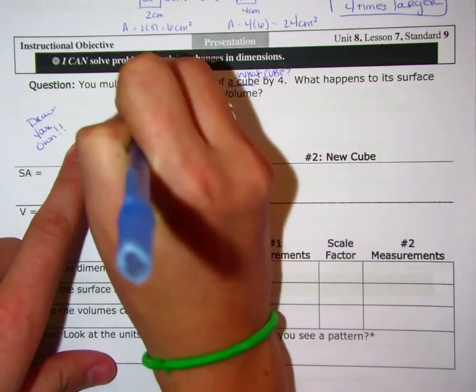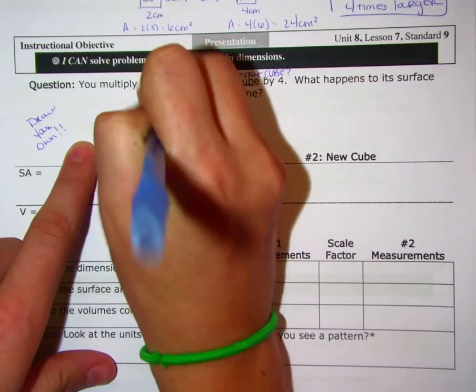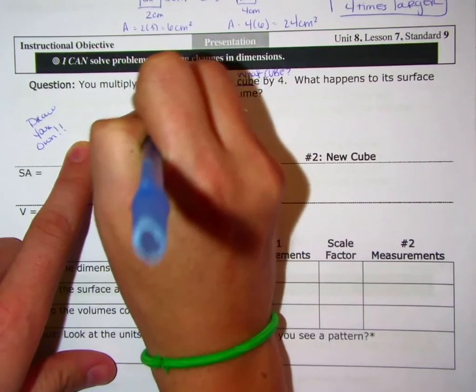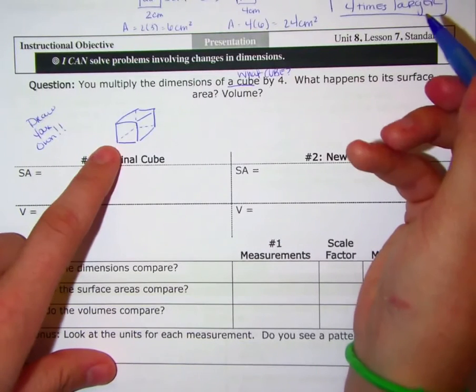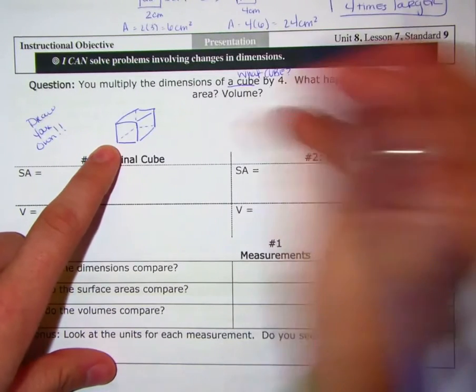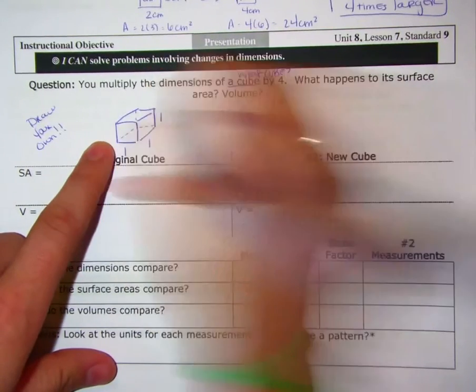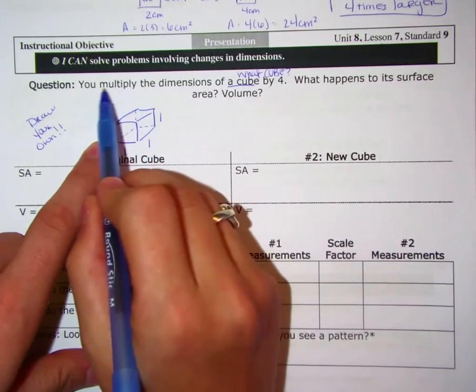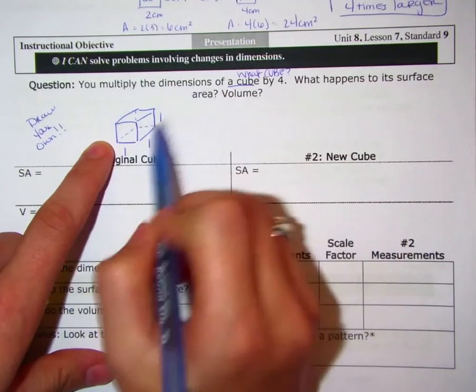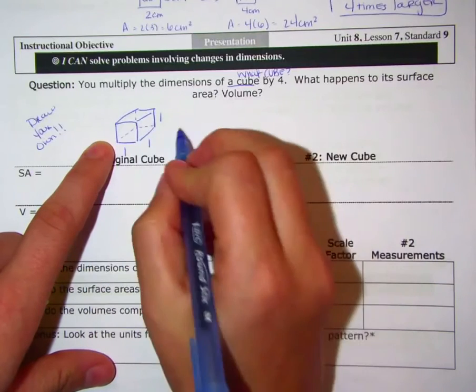So this is our original cube. I like picking really easy dimensions. So let's say that our original cube has side lengths of 1. That's pretty easy, right? Now let's go back and reread. You multiply the dimensions of this cube by 4.